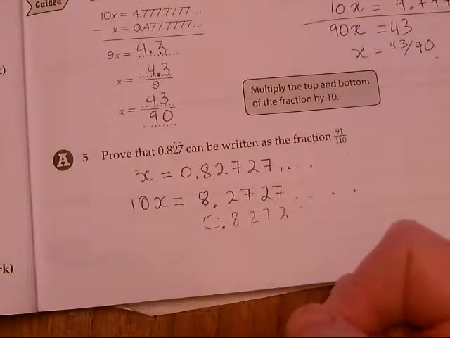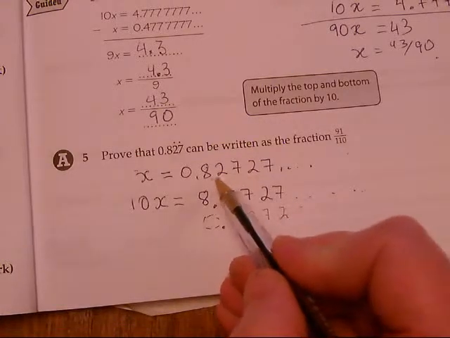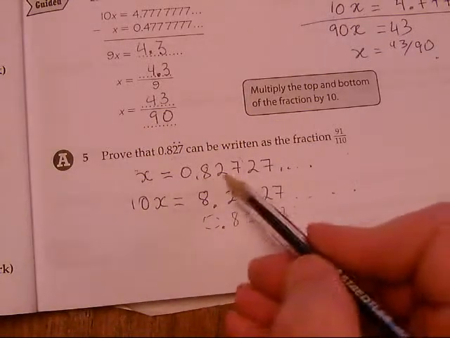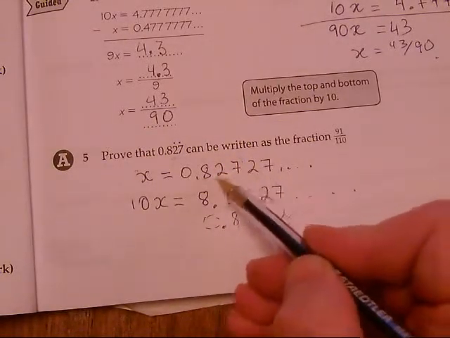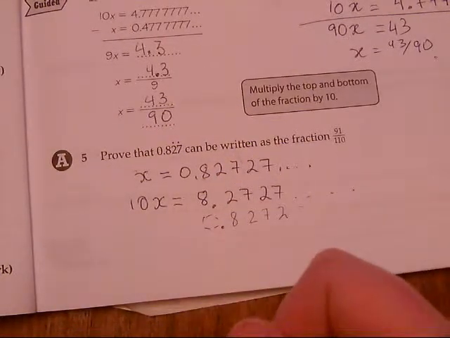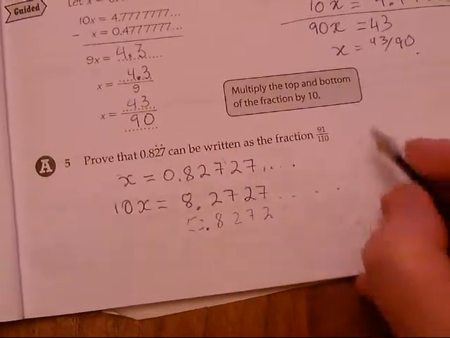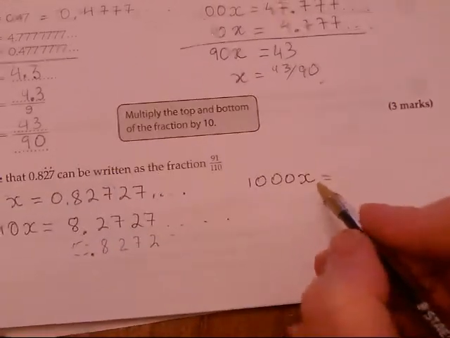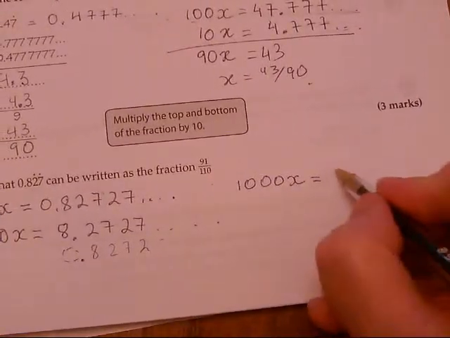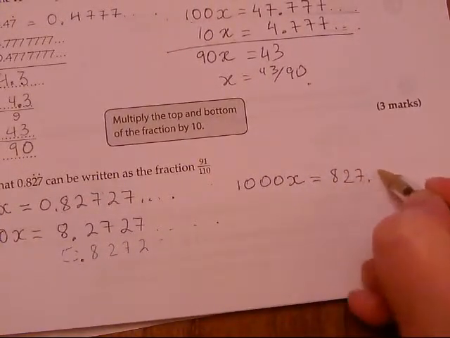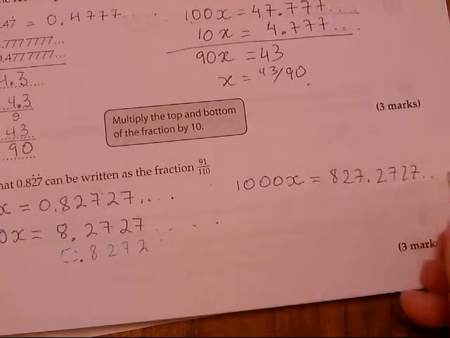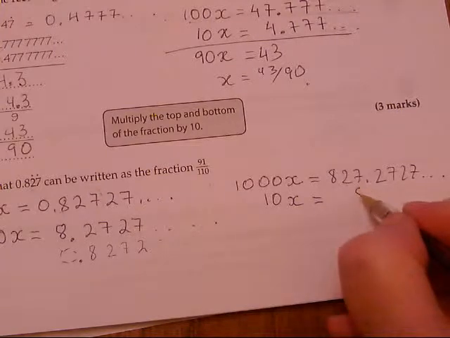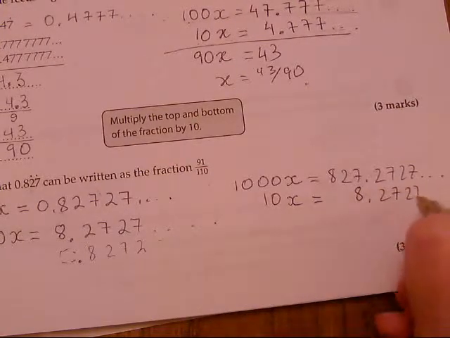So perhaps what we can do is multiply by 1000, then we'll remove not only the 8 over the decimal point, but we also remove 27 over the decimal point. So I will multiply by 1000, so I'll get 1000x is 827.272727 forever, and then I will subtract my 10x, which is 8.2727 forever.